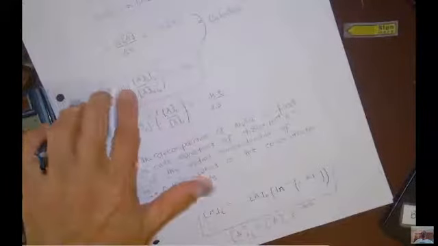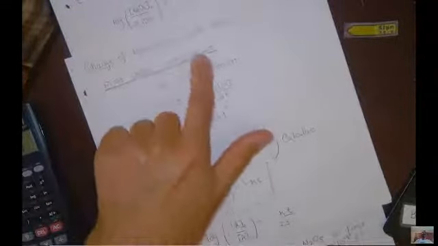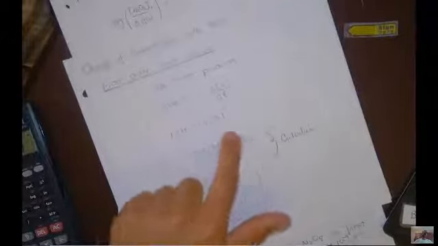Okay, this formula is only for first order reactions, when it's first order in just one thing. So the overall order is first order. If it's second order in a particular thing, you have to do something different. Okay, and I will show you that.